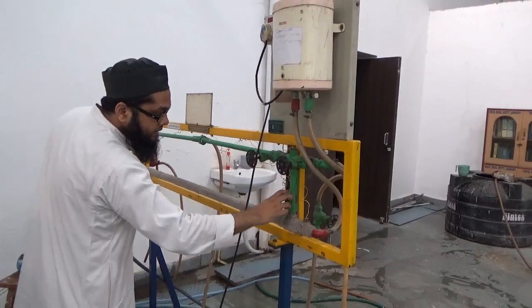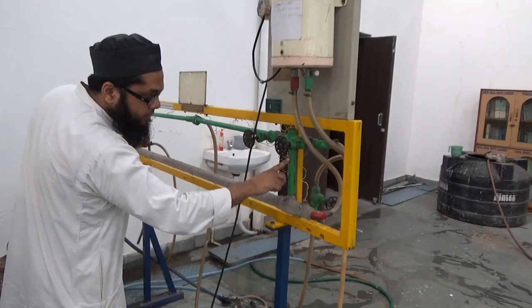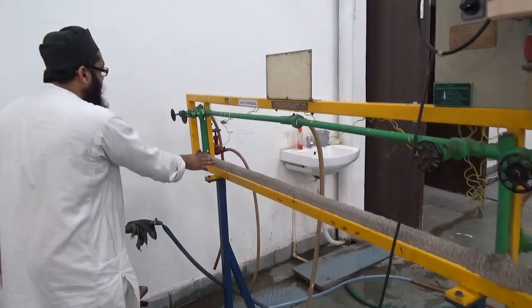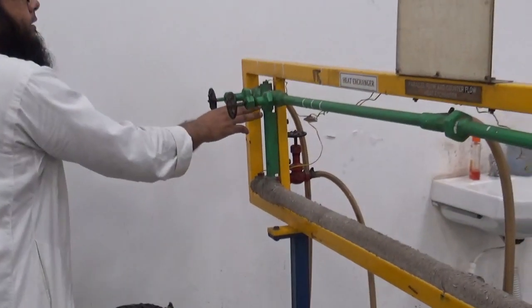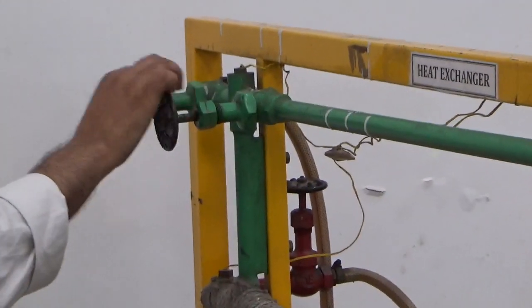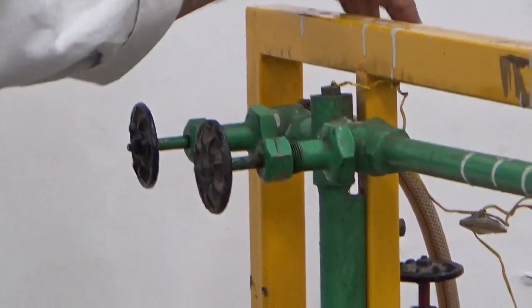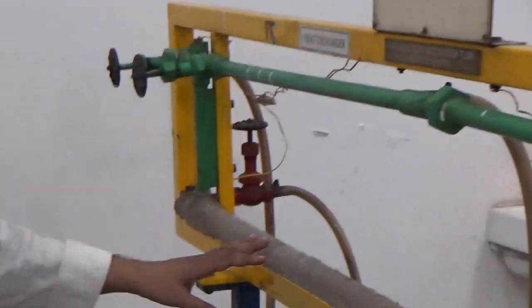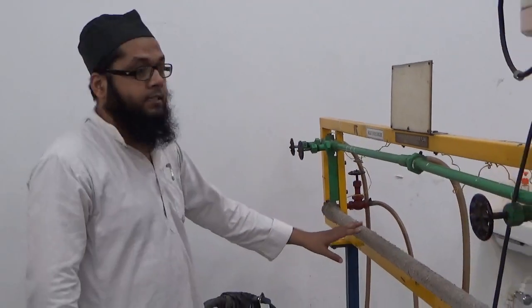The water comes inside through this tube, flows in this direction and comes out from this direction. This valve is closed, so the water will flow out from this tube. In that manner, we achieve a parallel flow heat exchanger.